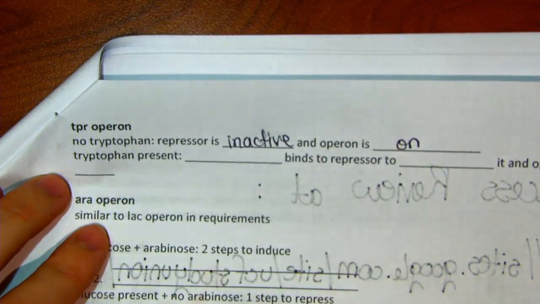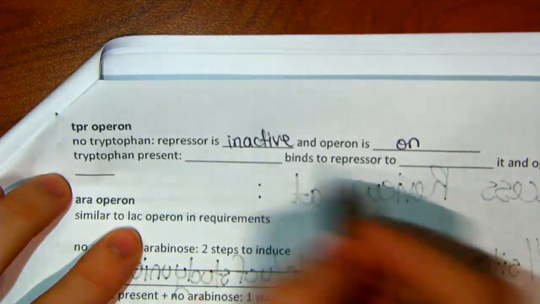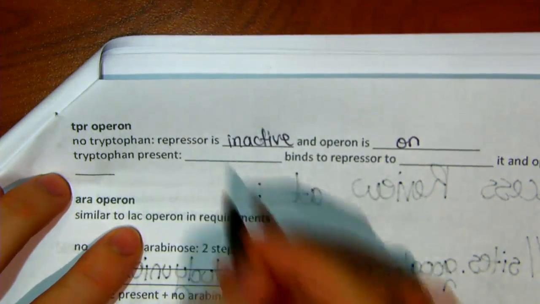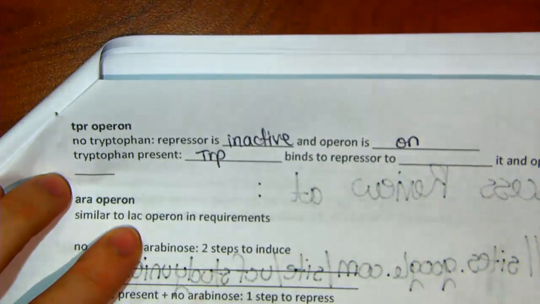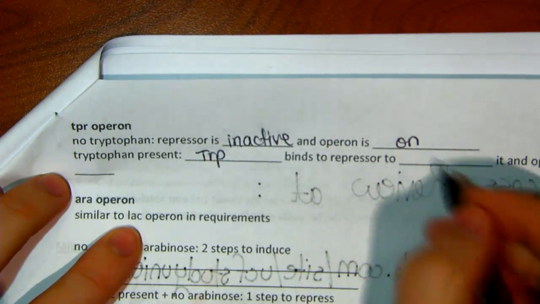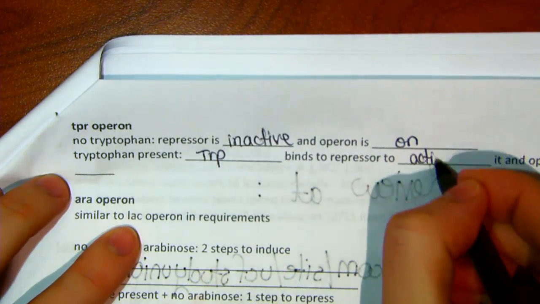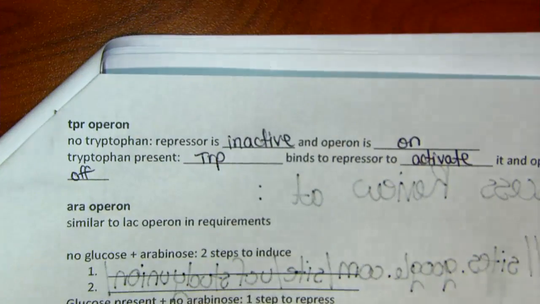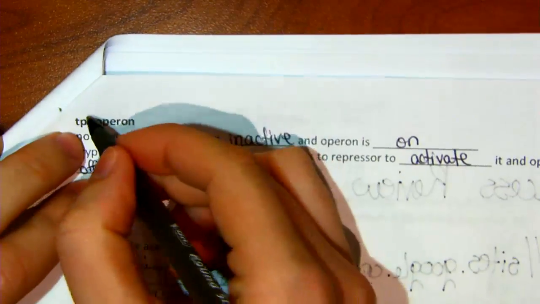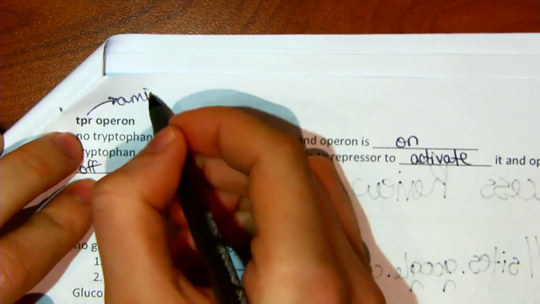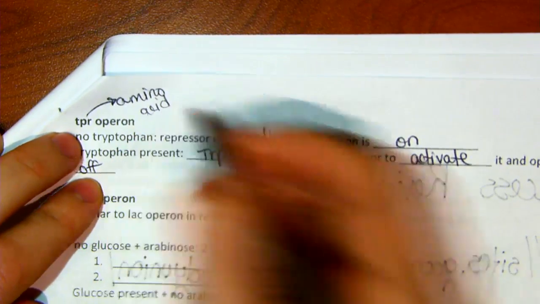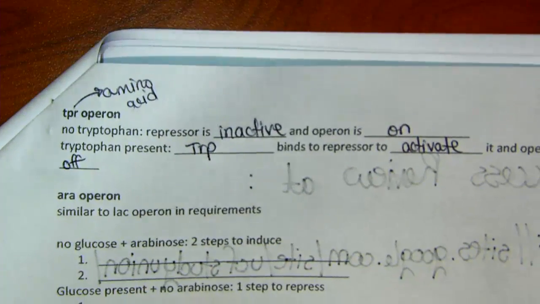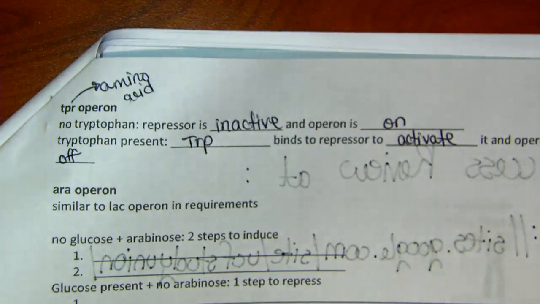If there is tryptophan present, that means that we don't need to make tryptophan. So it's actually tryptophan itself that's going to bind to the repressor to activate the repressor and then turn the operon off. And tryptophan is an amino acid. It's not necessary to know that, but sometimes it's nice to know what the operons are talking about. So this is an amino acid synthesizing operon.